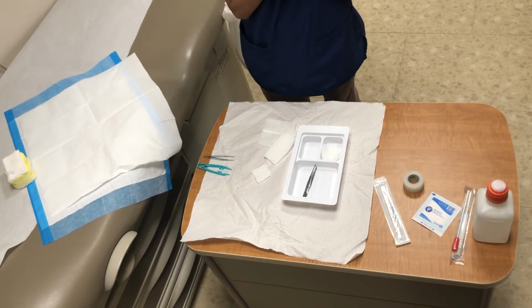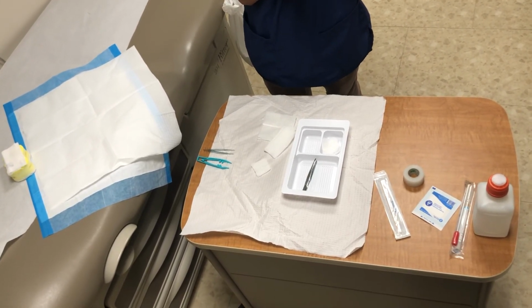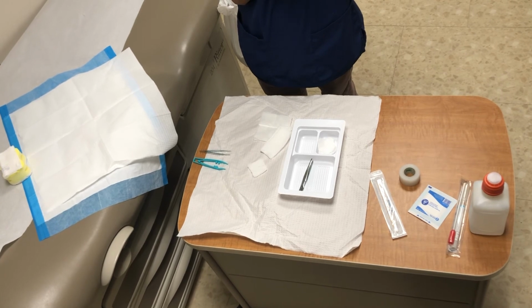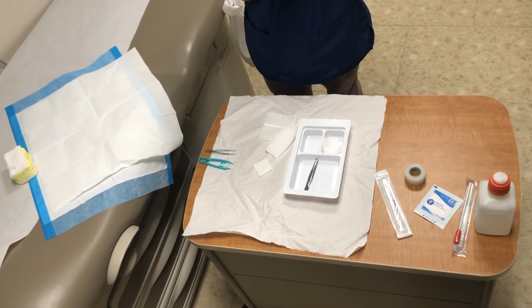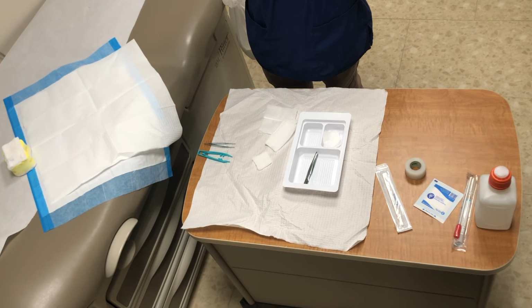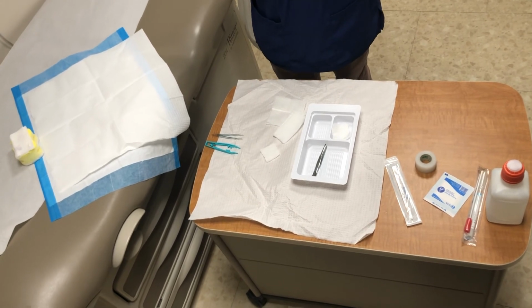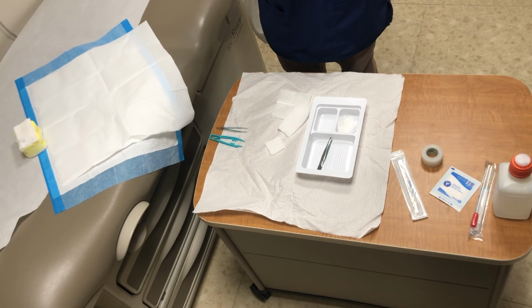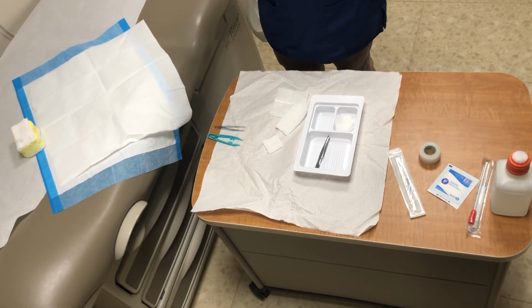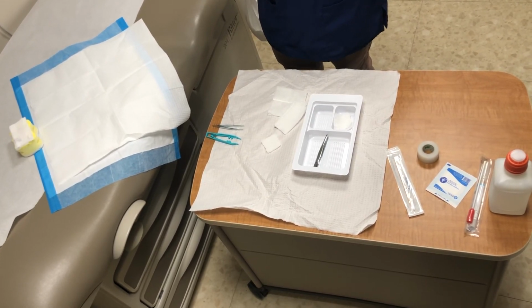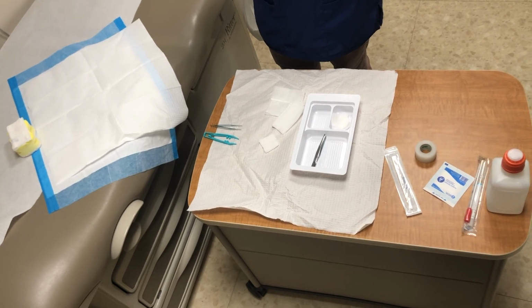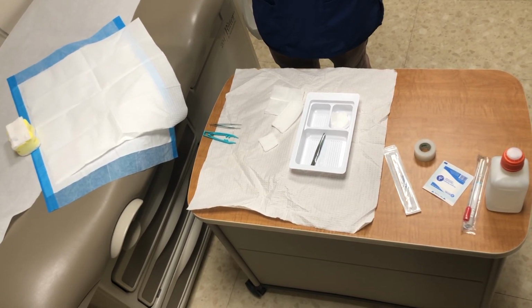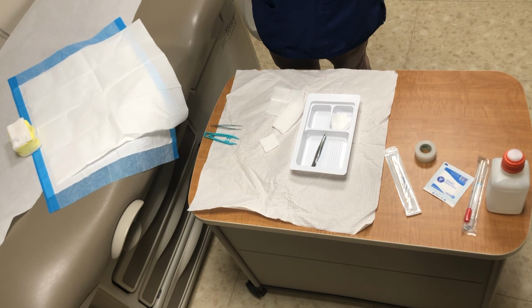Next, what I'll do, I will document any findings. I will document the patient comfort, tolerance to the procedure. I'm going to document the characteristics of the wound, the items used for the wound dressing, including the gauze, the solution, everything else that's been used. And also I'm going to document or report any abnormal findings or any signs of any infection.